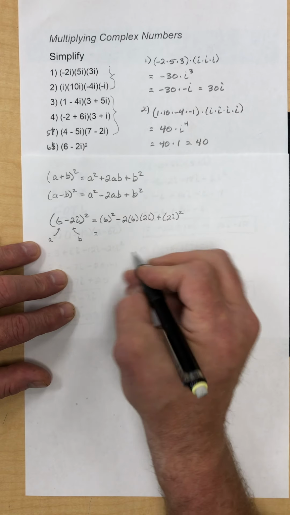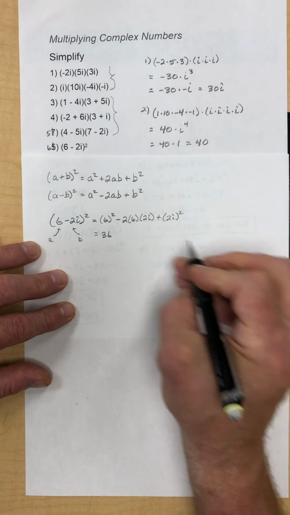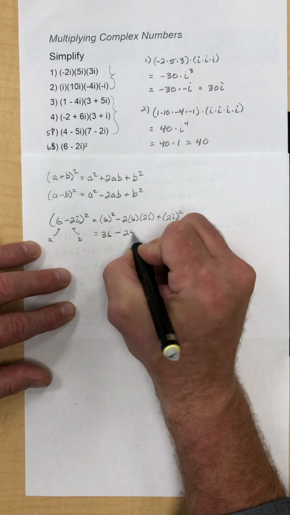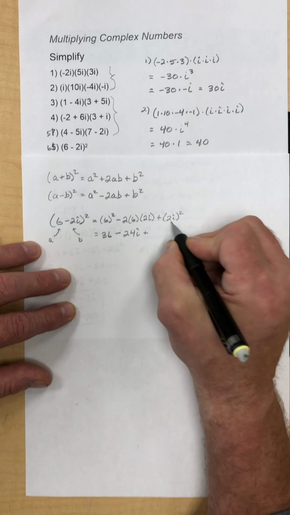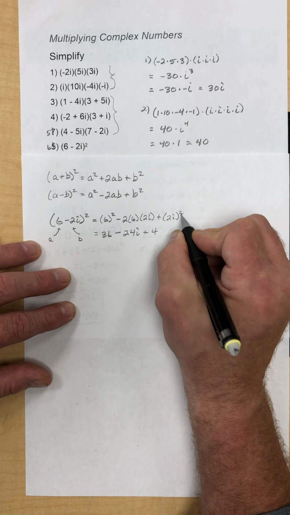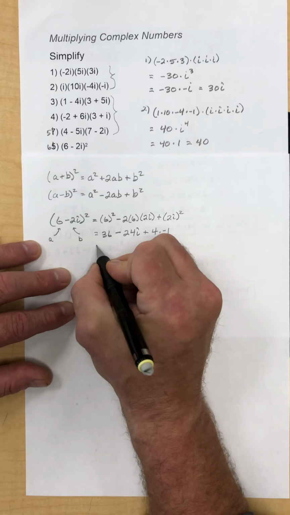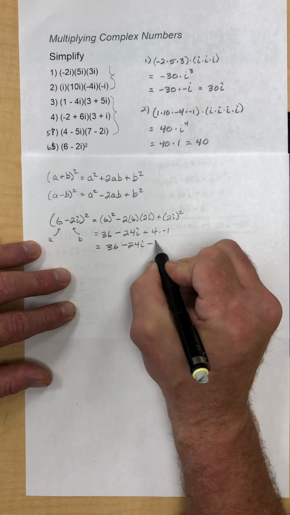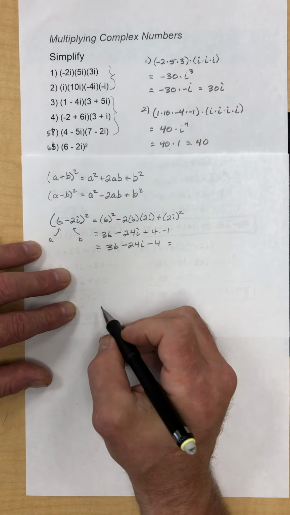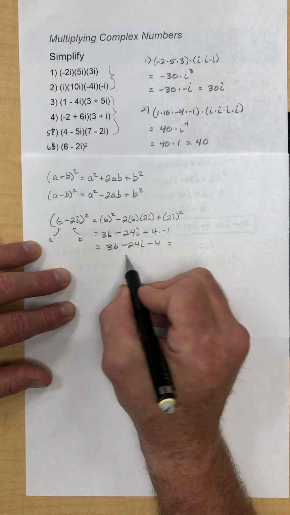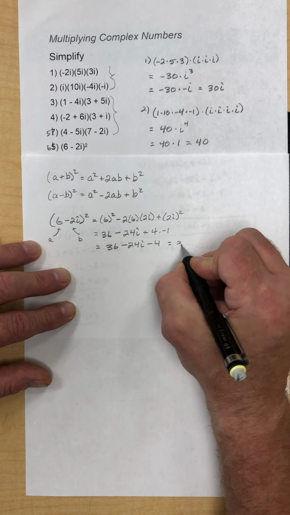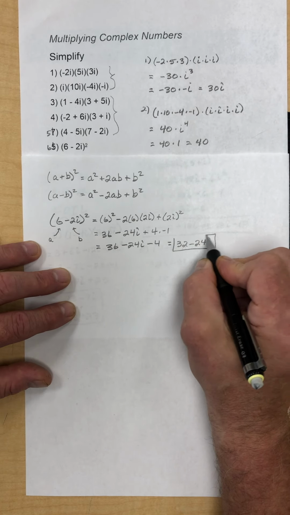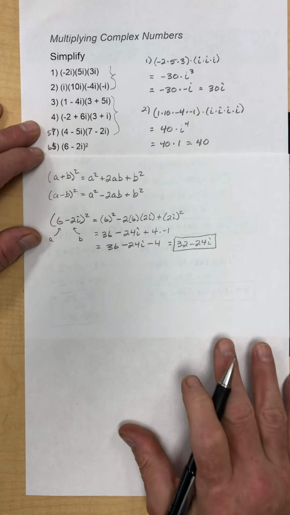So let's see what happens here. 6 squared is 36. Minus 2 times 6 times 2 is 24, so that'd be 24i. Plus 2 squared is 4, i squared is negative 1. So I get 36 minus 24i, and this would be negative 4. So I'm going to leave the constants out front. 36 minus 4 is 32. 32 minus 24i. And again, you can switch the order there if you want. It doesn't make any difference. Okay, so far so good.